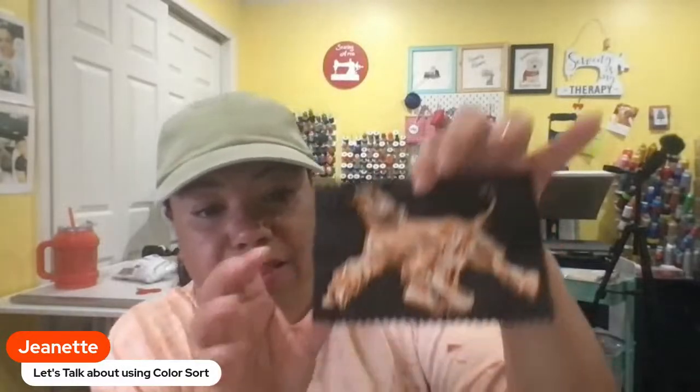Do you think that this can be color sorted? My answer, honestly, I think yes, it can. It's 6 colors, and it is color sorted already because the digitizer did that for me.